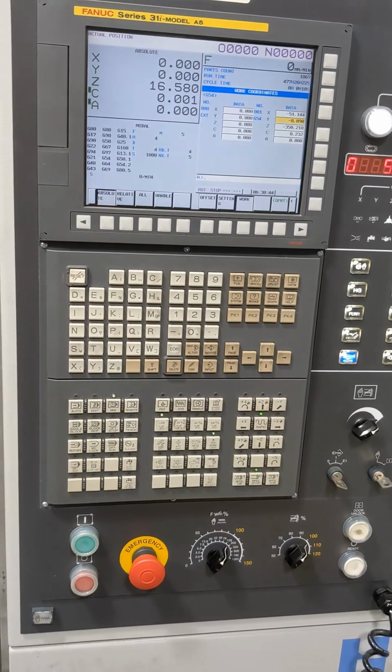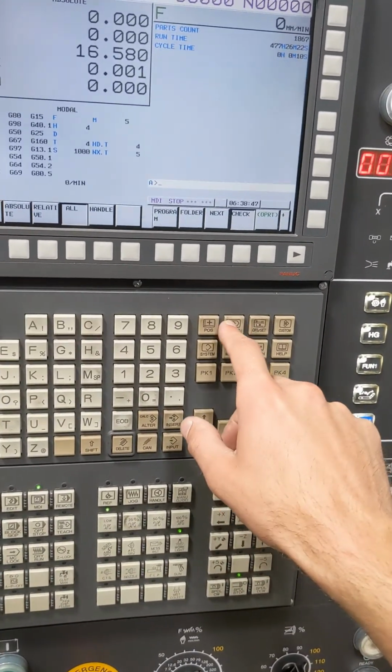Changing a tool in the hybrid is really easy. First we're going to go to Program.